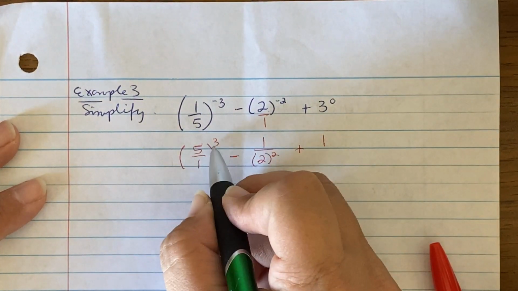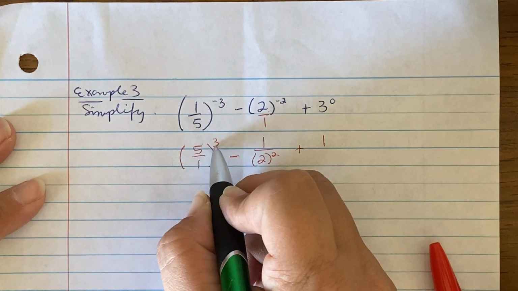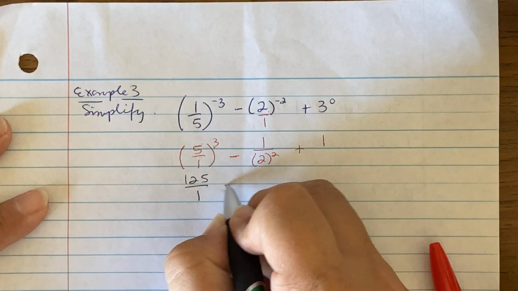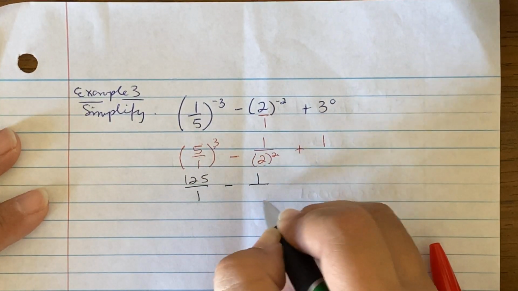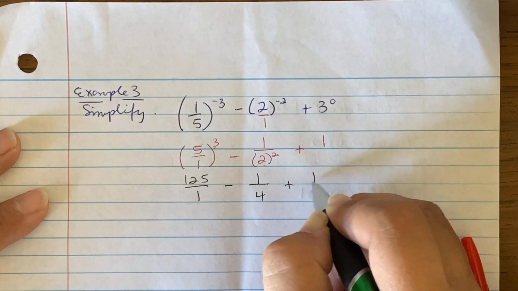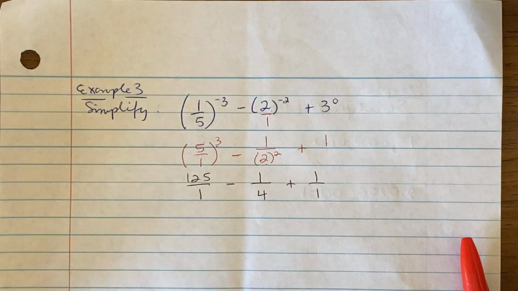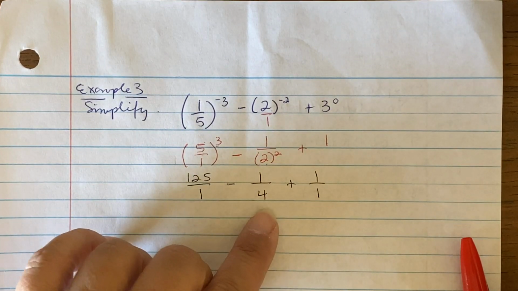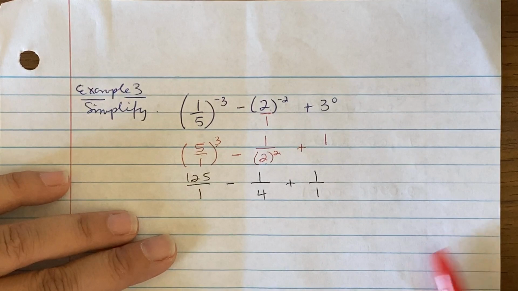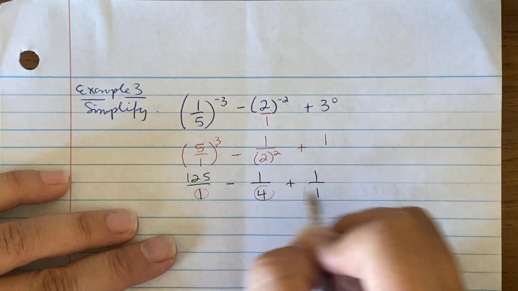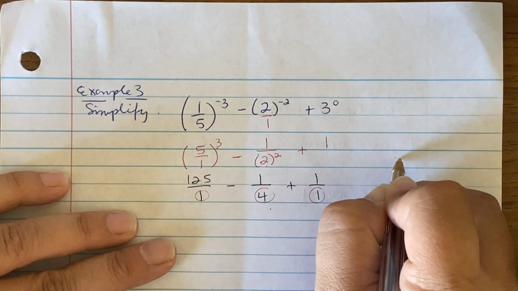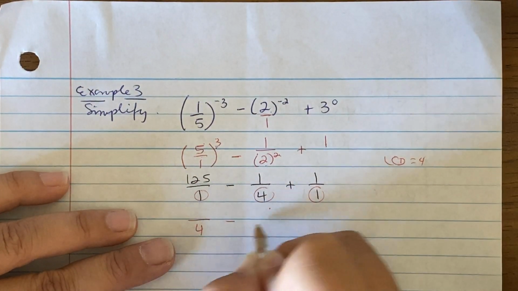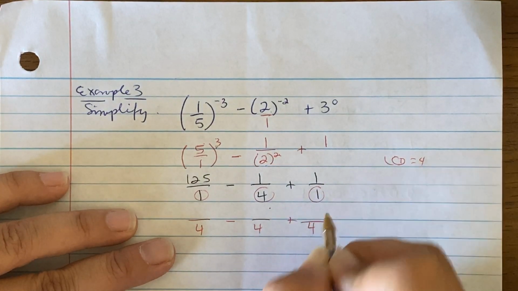Now we're going to apply the power rules. So 5 cubed is 5 times 5 times 5. That's 125. I'm going to put it over 1. Minus 1 over 2 squared, that is 4. Plus, I'm going to write this as a fraction also, 1 over 1. The reason I wrote it as a fraction is because you need to combine your like terms. In order to combine fractions, a common denominator needs to be found. We circle our denominators and notice that our common denominator, our LCD, has to be 4. So I'm going to put a 4 minus a 4 plus a 4.